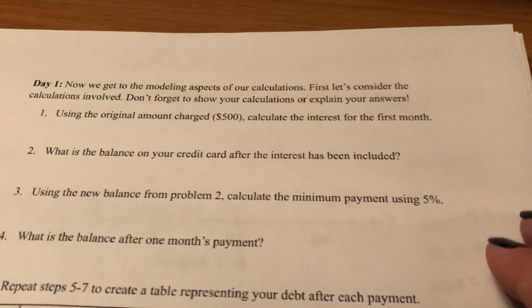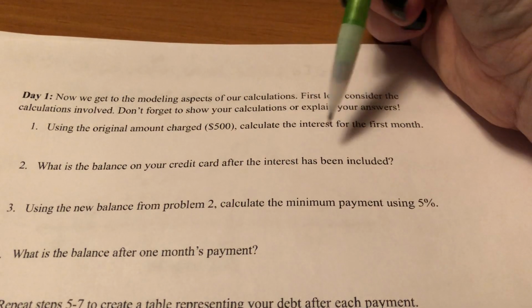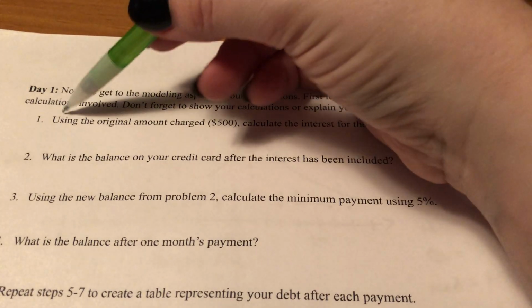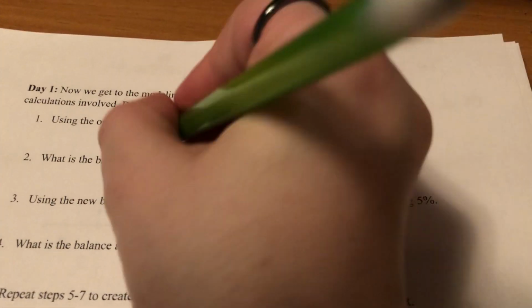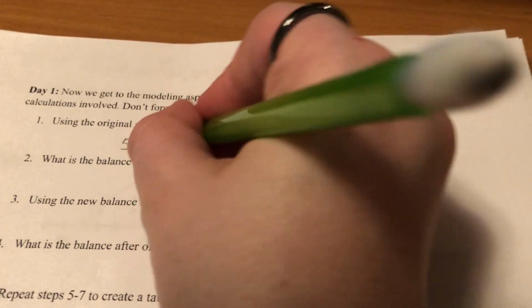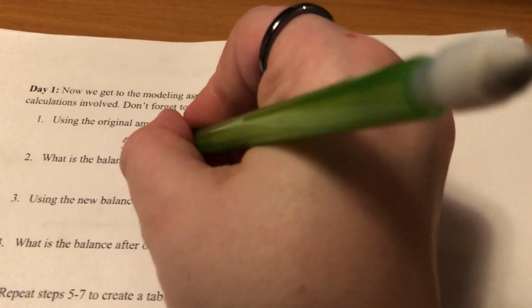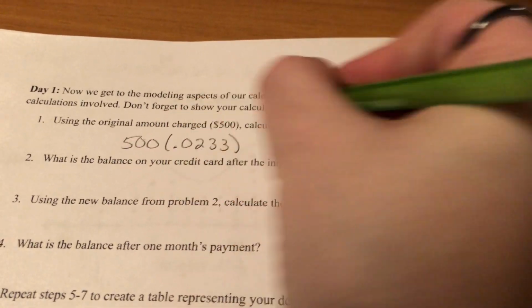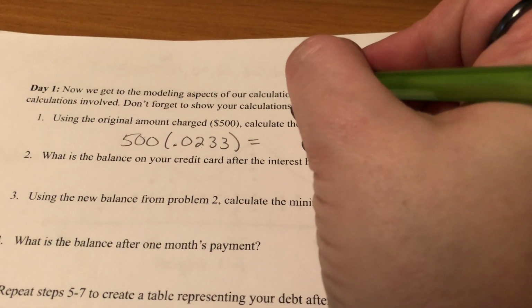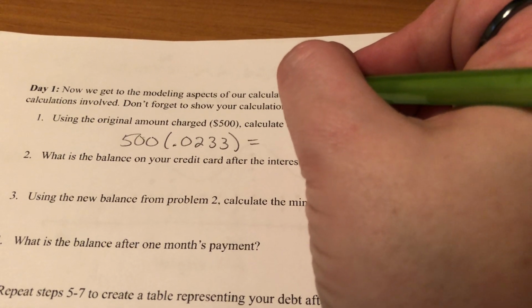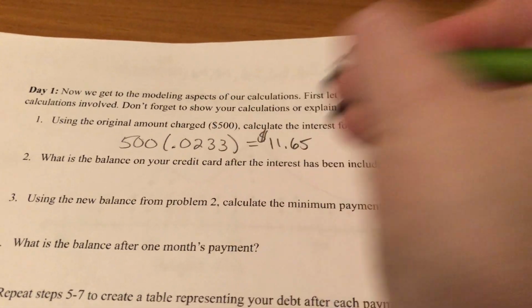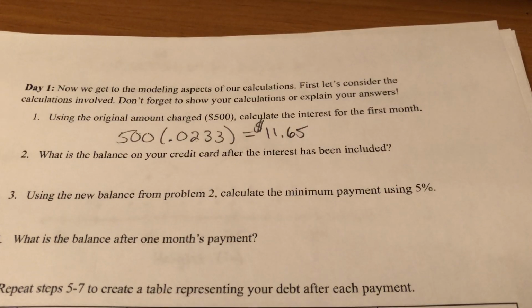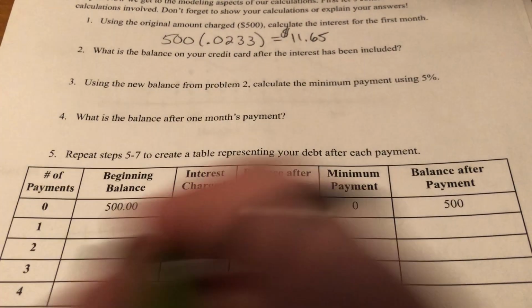Now, with day 1, we had to actually look at how to do our calculations. So using the original amount charged, the $500, calculate the interest for the first month. So we need to take our 500 times that multiplier that we just figured out using our monthly percentage rate, so 0.0233. And that's going to equal 11.65, so $11.65.